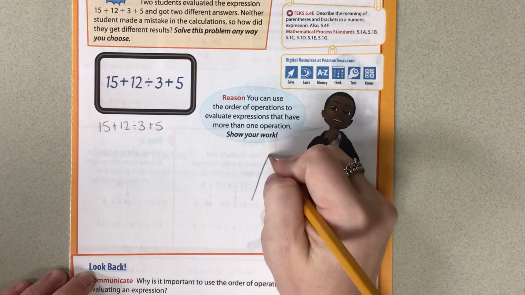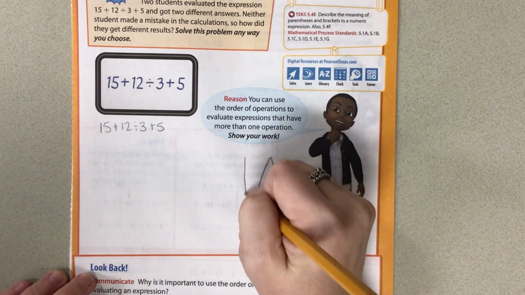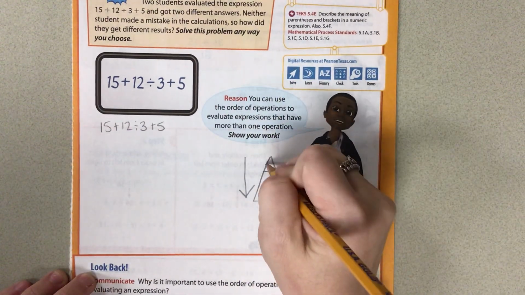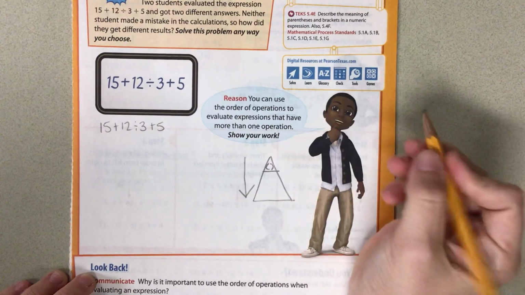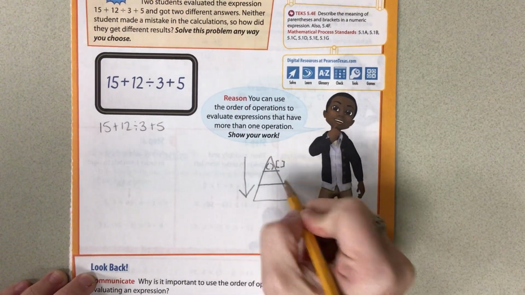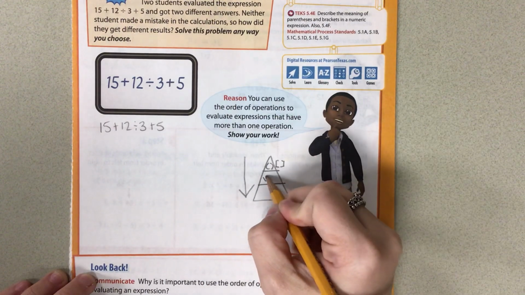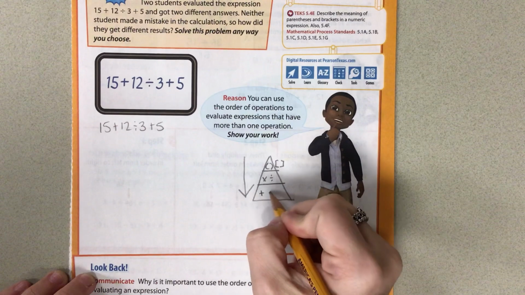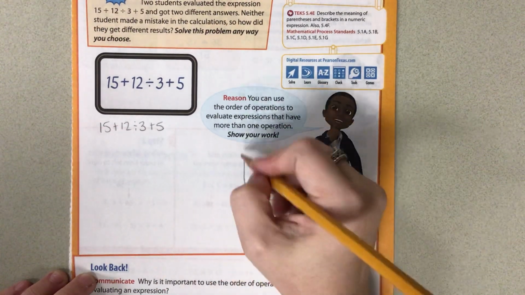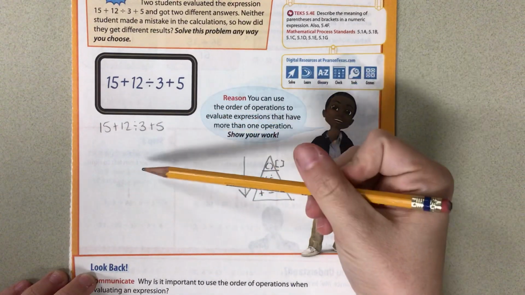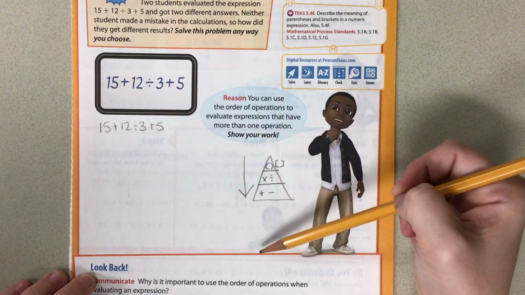So we actually do things based on a pyramid, and we work our way down the pyramid. At the top of the pyramid is going to be parentheses or brackets. In the middle, you're going to have multiplying and dividing. And then at the bottom, you're going to have adding and subtracting. And we want to work our way down. And every time we do a step, we want to rewrite it, and we want to go back to the top and work our way down.